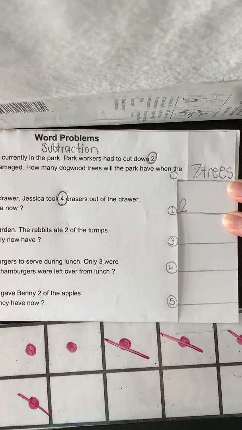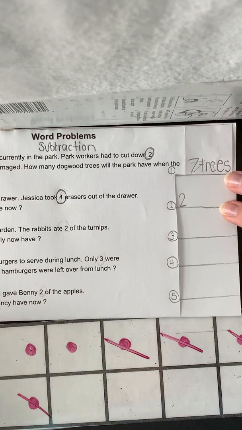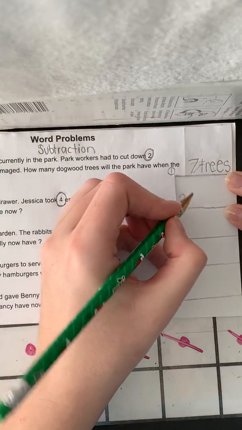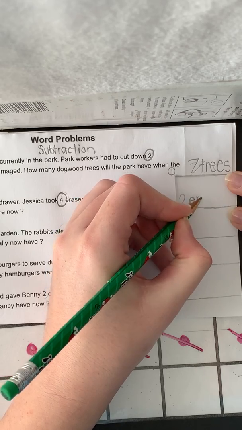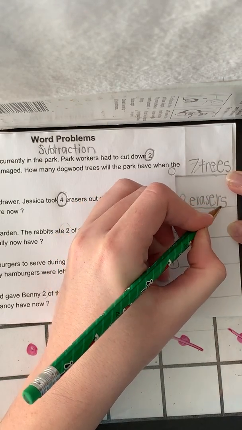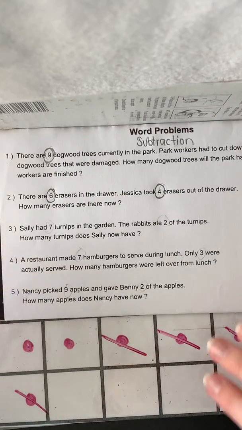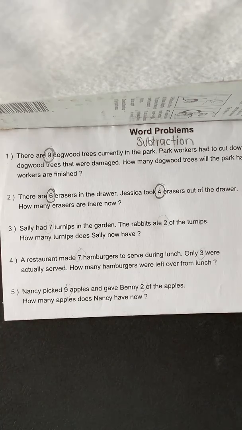Just like for problem 1, I made a label, and for problem 2, I would like to make a label too. I'm talking about erasers for this problem, so that is going to be my label word. Erasers. 2 erasers. Now I'm going to go ahead and move on to problem 3.